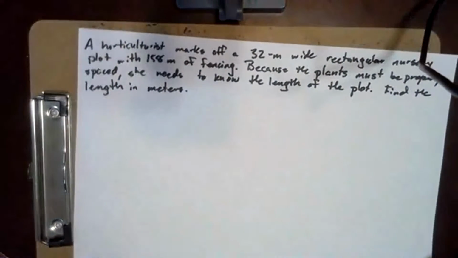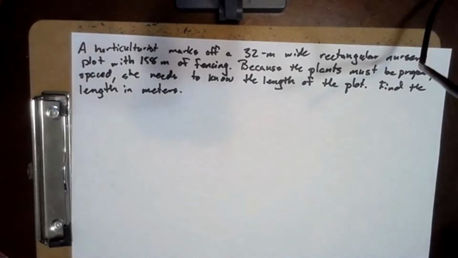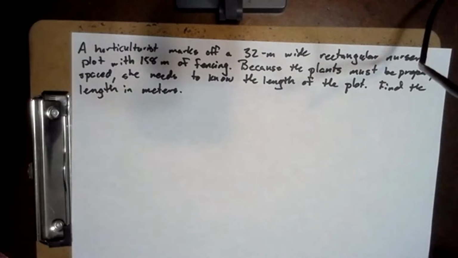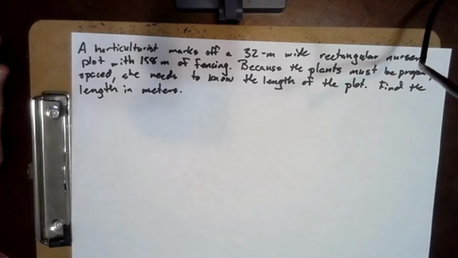Finally, in this section, we've got a couple of word problems. A horticulturist marks off a 32-meter wide rectangular nursery plot with 158 meters of fencing. Because plants must be properly spaced, she needs to know the length of the plot. Find the length in meters.